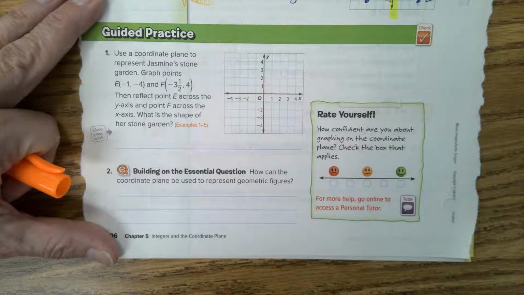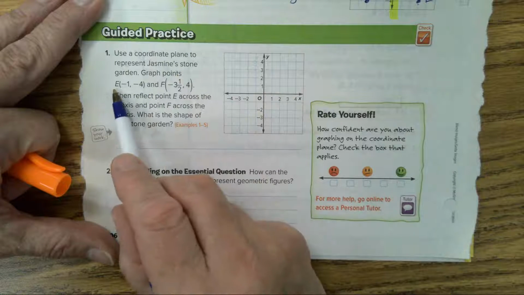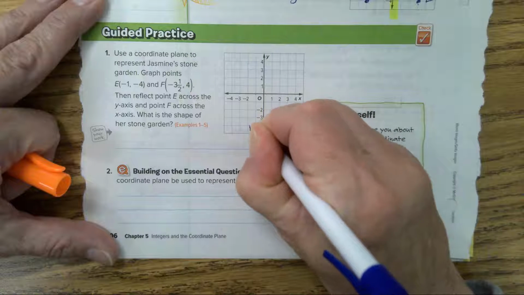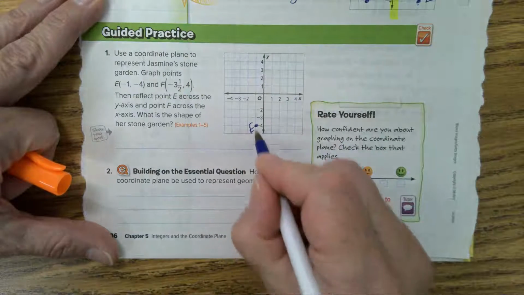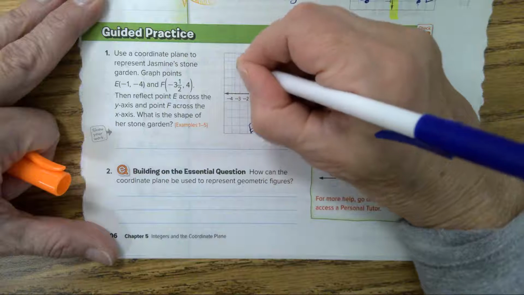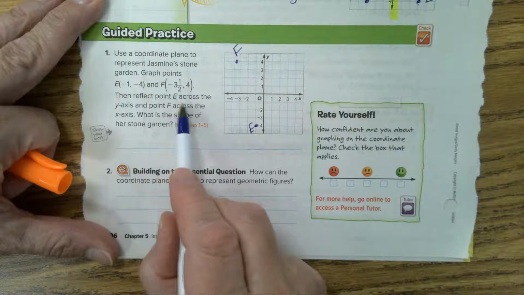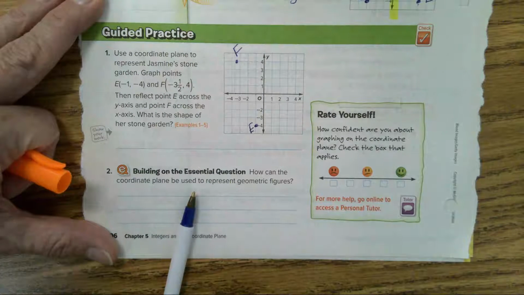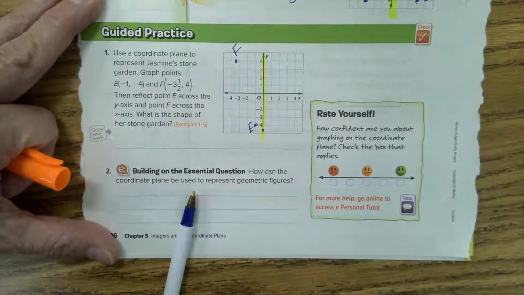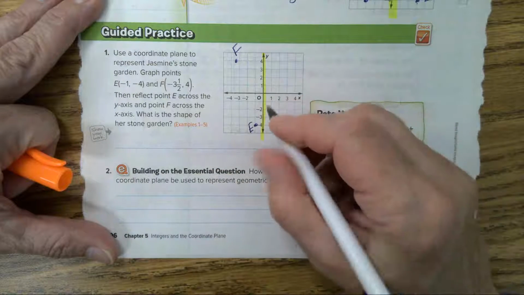All right, so for this problem, let's make sure we have it done correctly. Graph points E, negative 1, negative 4, put a dot, and that's E. That's in quadrant 3. F is negative 3.5 up to 4. Then reflect point E across the y-axis. So E is going to reflect across the y. That means it's going to be positive 1, negative 4.